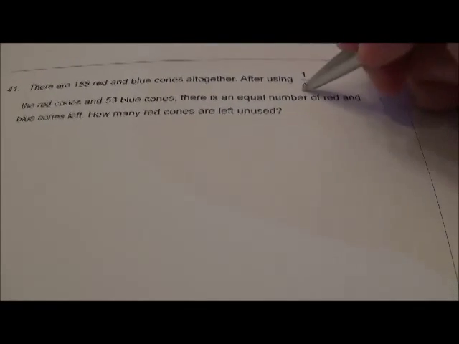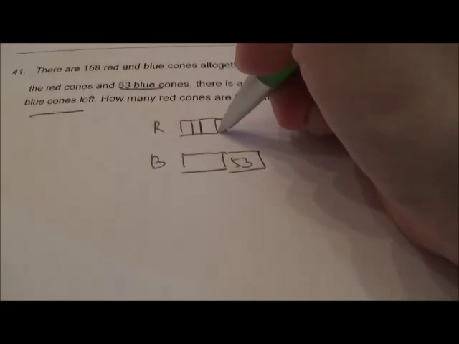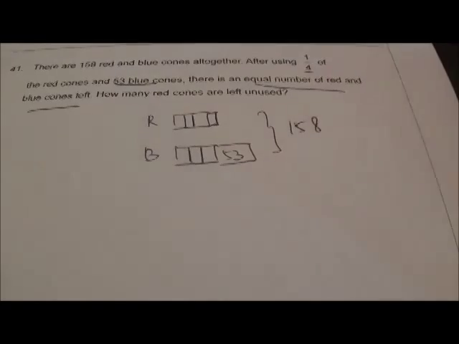Question 41. There are 158 red and blue cones altogether. After using 1/4 of the red cones and 53 blue cones, there is an equal number of red and blue cones. So we always work backwards, remember? Red and blue both have an equal number in the end. But before that, the blue used 53. And the red used 1/4, which means there is 3/4 left. They need to have one more original, so here is also 3/4. All together this equals 158.